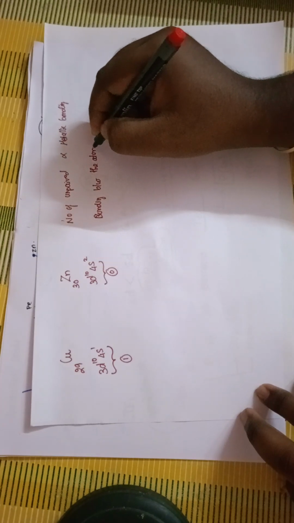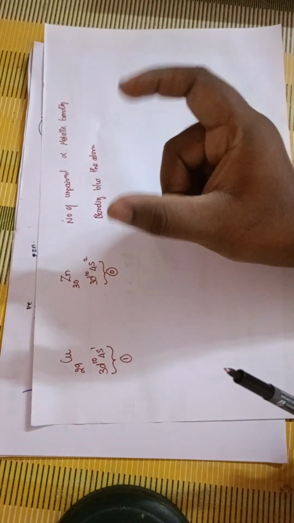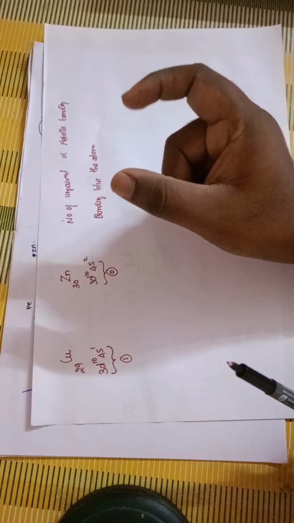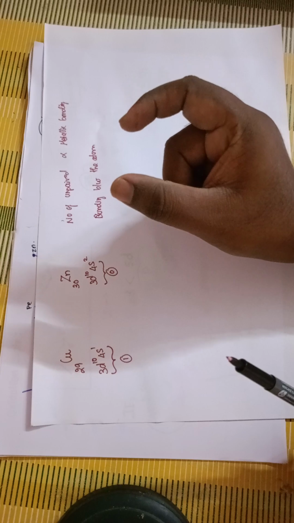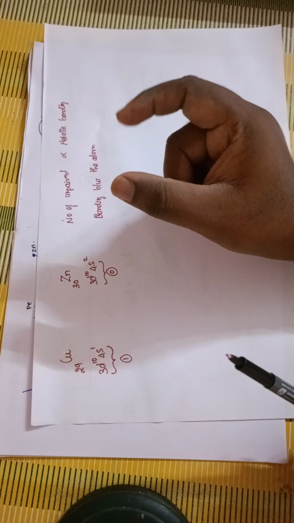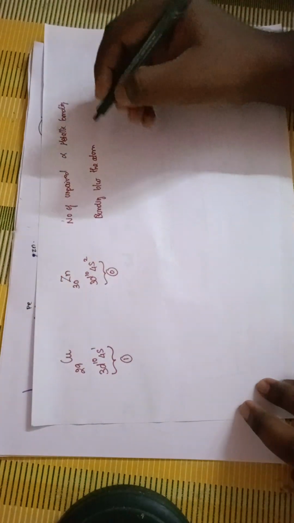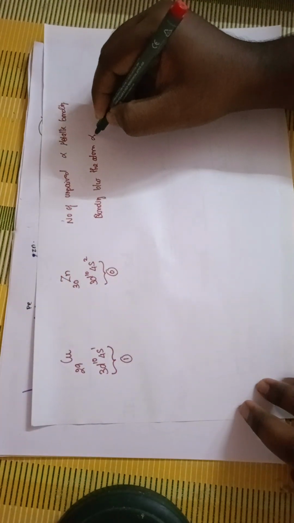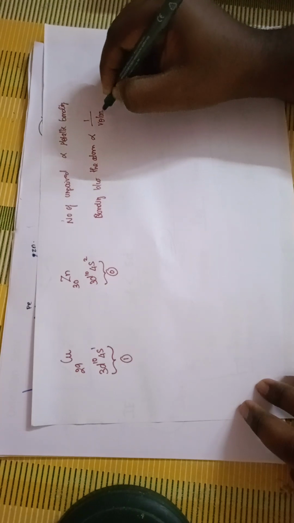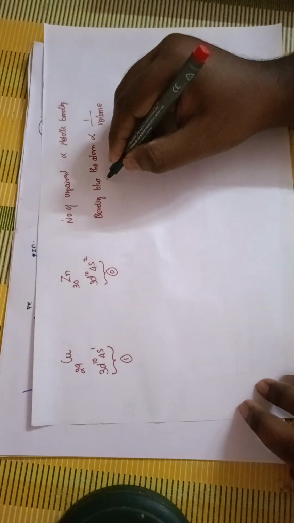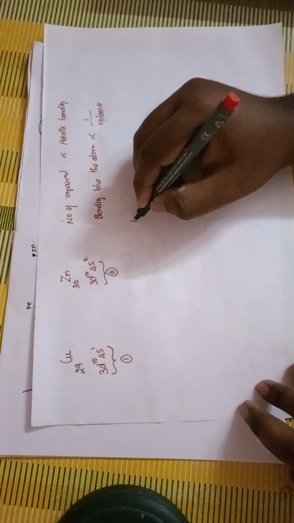If the force of attraction between the atoms is strong, atoms will come close together. If atoms come close together, volume decreases. If volume decreases, density increases. So as bonding between the atoms increases, volume decreases. Bonding is inversely proportional to volume.